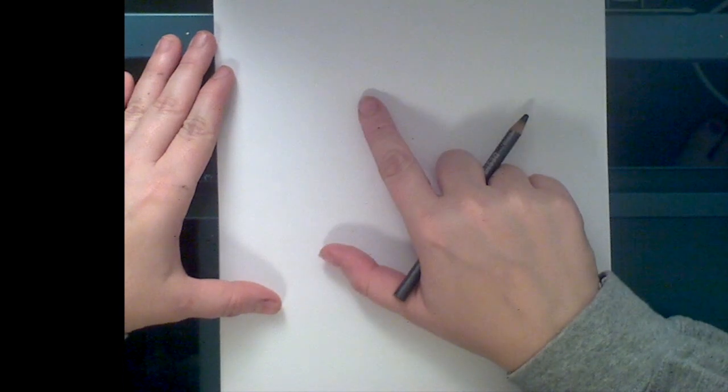Okay, so today I'm going to show you how to draw a face. So let's get started. The first thing I'm going to show you is facial proportions. Facial proportions are basically where everything lies on your face, making sure everything is proportioned, making sure everything is equal to each other. Okay, so before we get started, we do need a head.